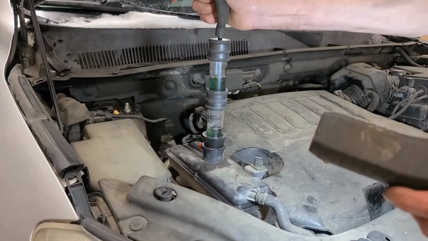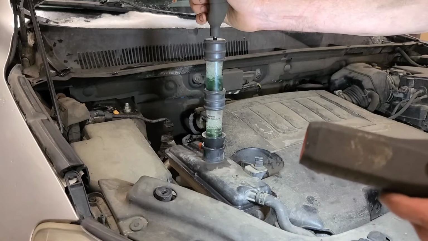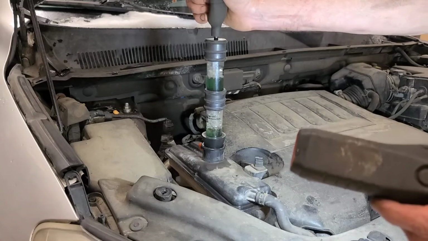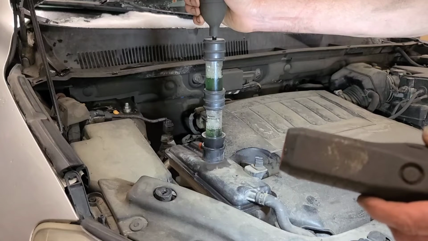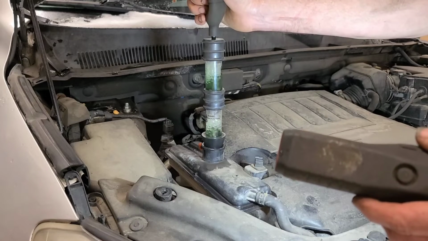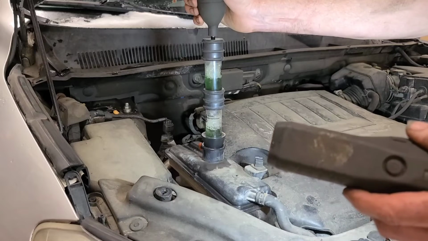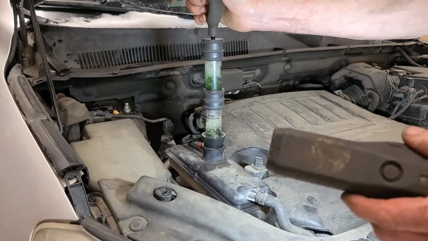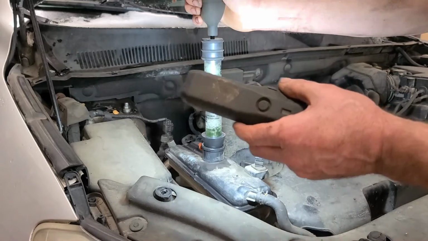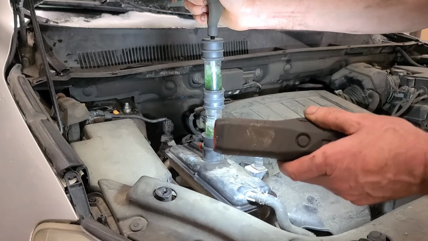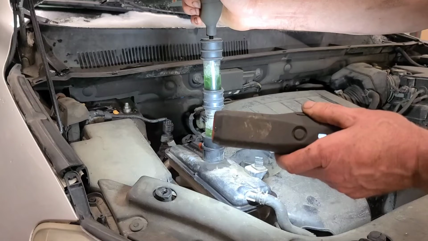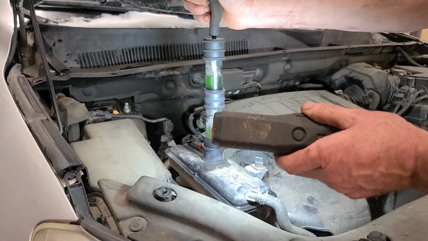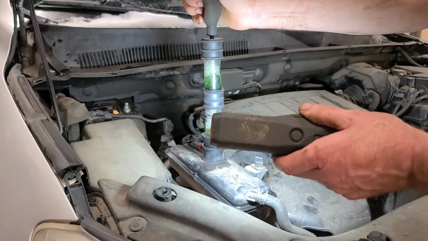Yet I'm not getting any kind of sign of it. It should turn yellow if there's carbon dioxide in the overflow bottle. I think it's starting to turn yellow.